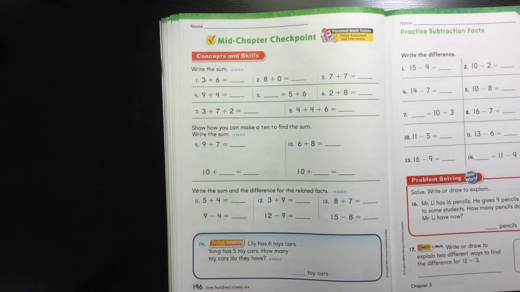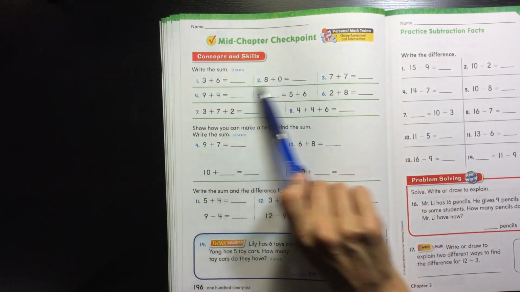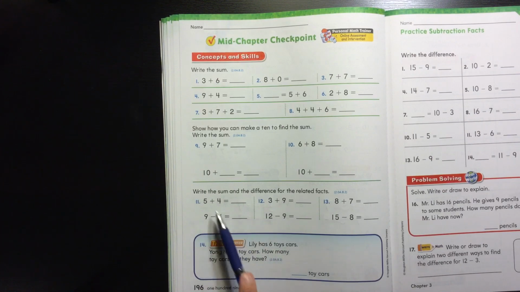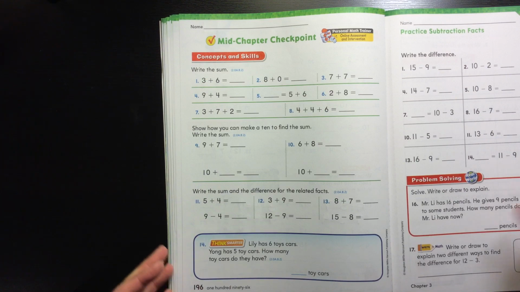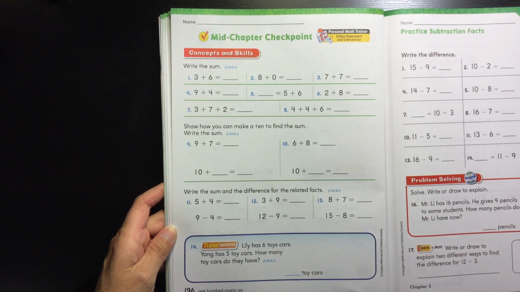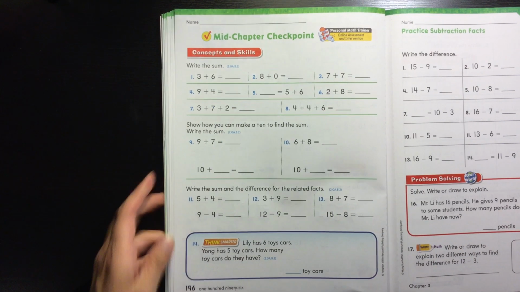On the mid-chapter checkpoint, you'll write your name, you'll write the sums, you'll show how to make a 10 to find a sum, and then write the sum and difference for the related facts and the word problem. All right, go ahead and get busy. After you finish those things, you may just leave your workbook and go ahead and start your stations.